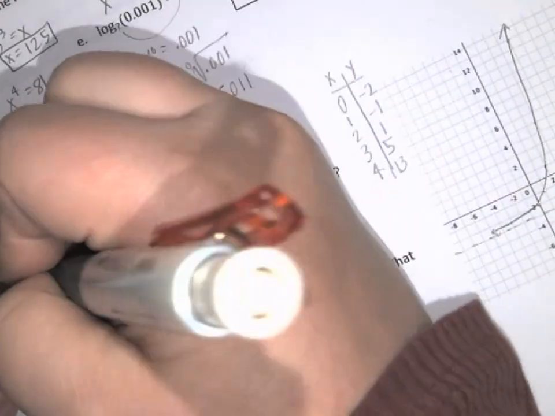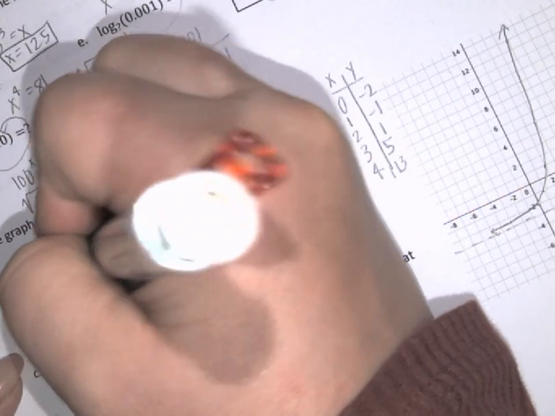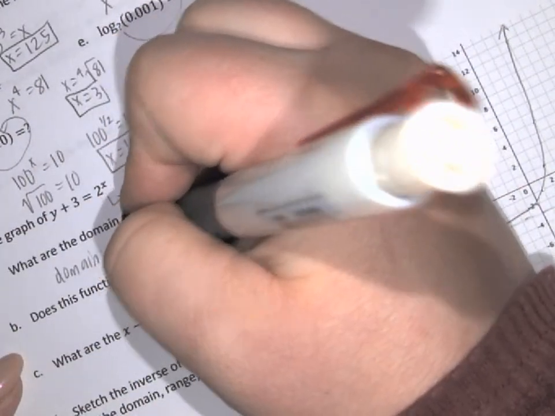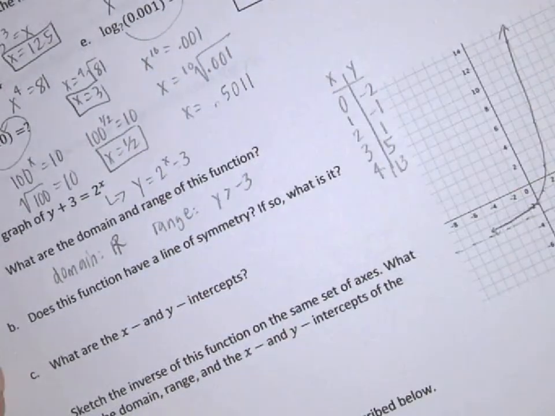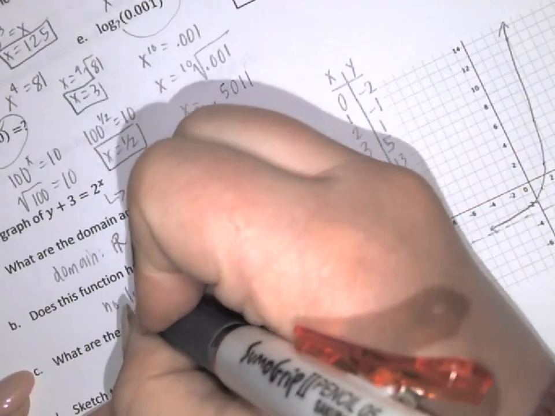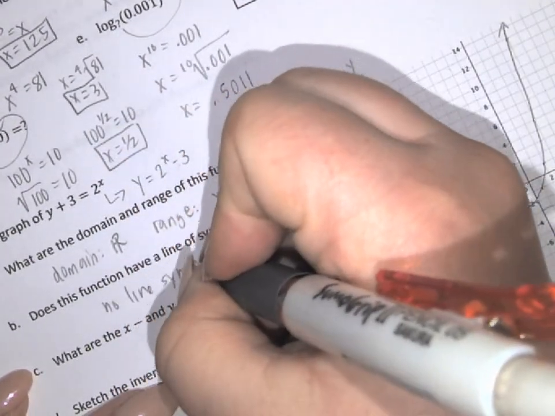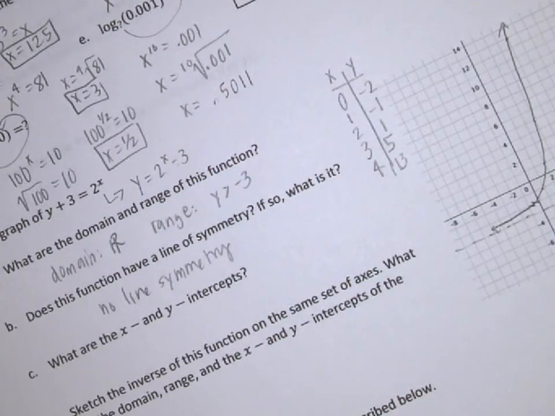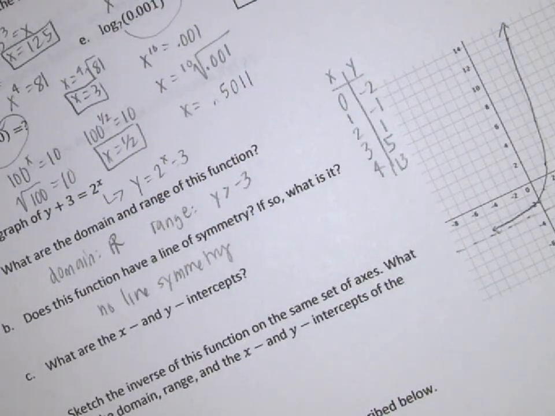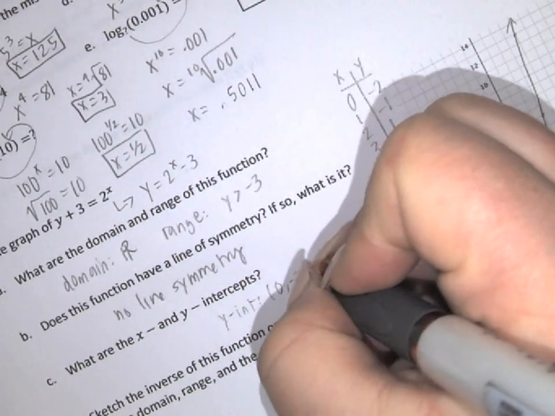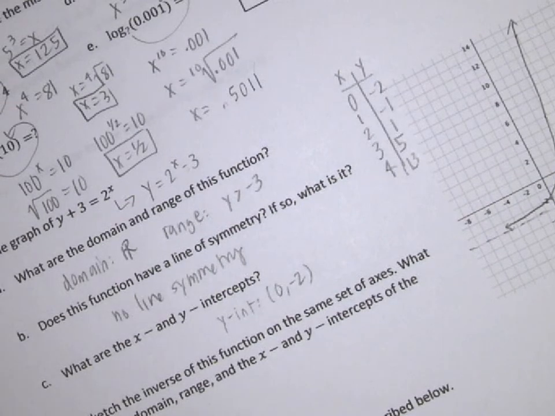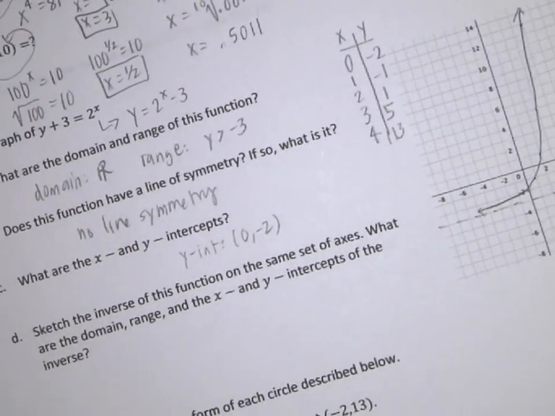The domain is all real numbers, and the range is greater than -3. This has no line of symmetry. And for the x and y intercepts, finding the y-intercept is easy, right? That is 0, -2. To find the x-intercept, you're going to want to use your calculator.